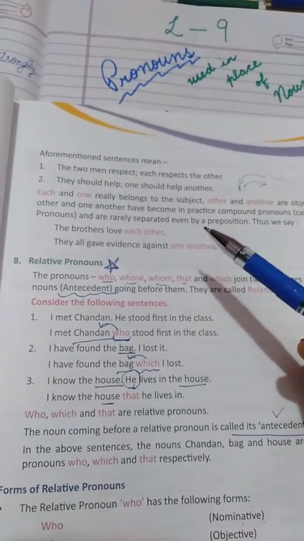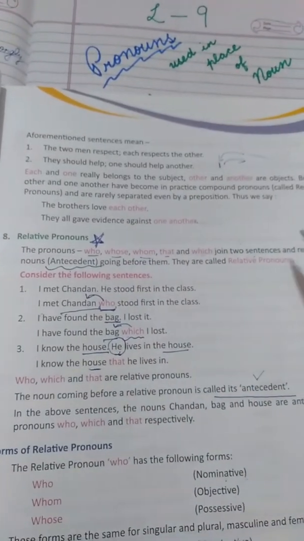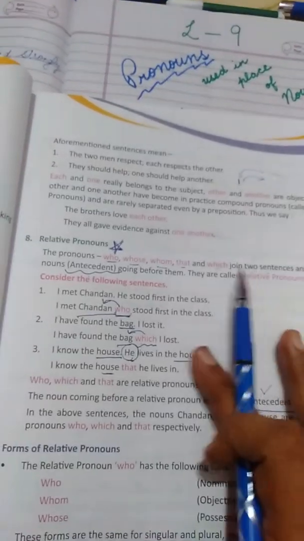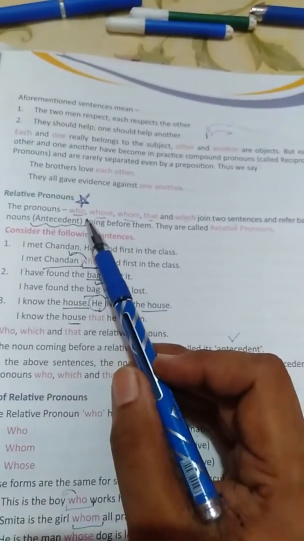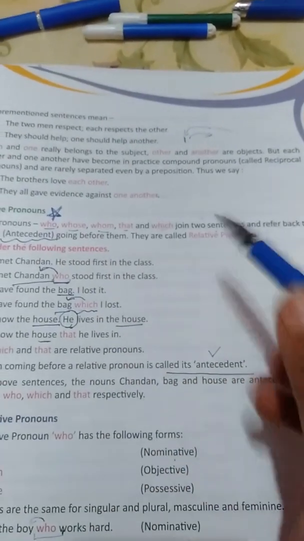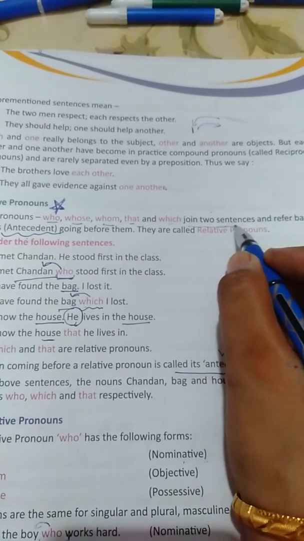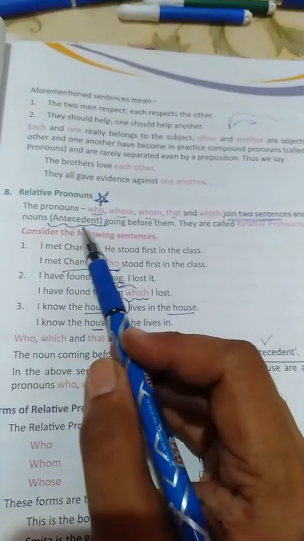Evidence means proof. Then this is very important, the eighth one, relative pronoun. Most of the questions are being asked about relative pronoun in exams. So let's go through these. Please make a star over there. The words like who, whose, whom, that and which join two sentences. Please underline join two sentences. And refer back to the noun antecedent.